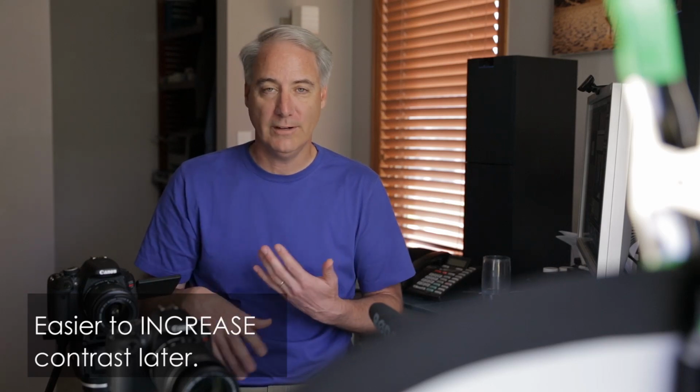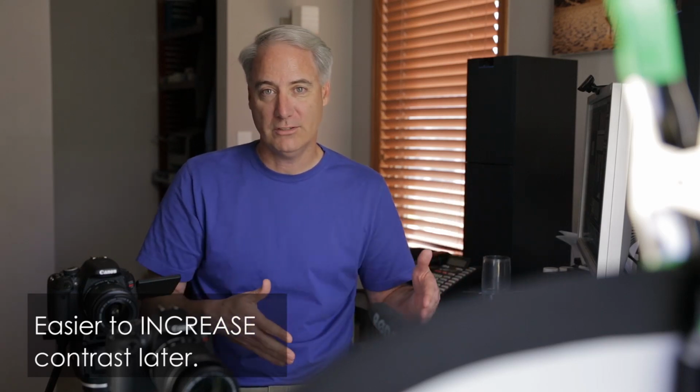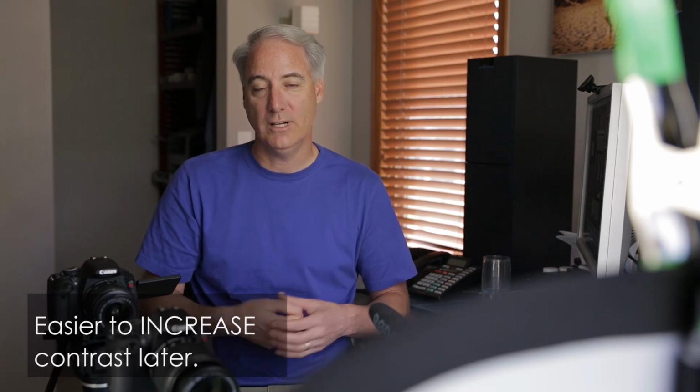You just can't do it the other way around. If you've gone with a standard picture style and very high contrast and you want to lower the contrast, well, you pretty much can't and you're stuck with it.